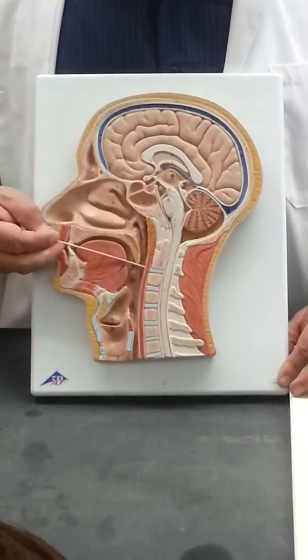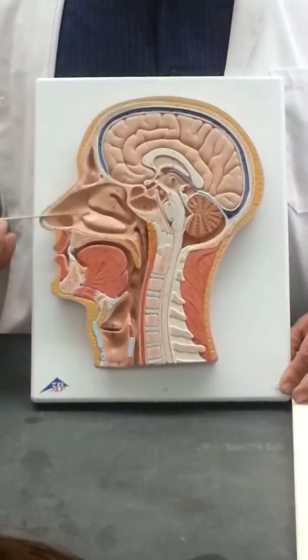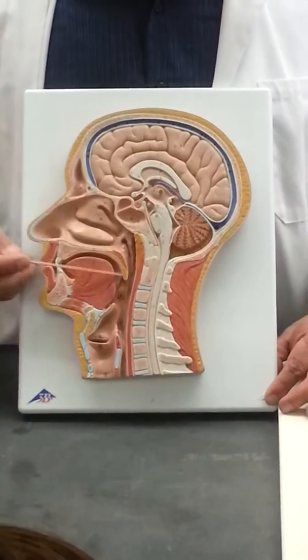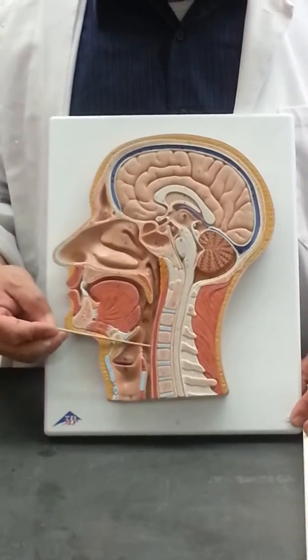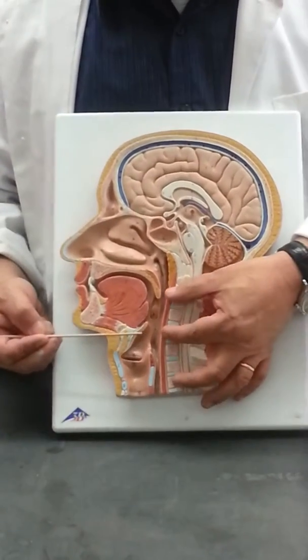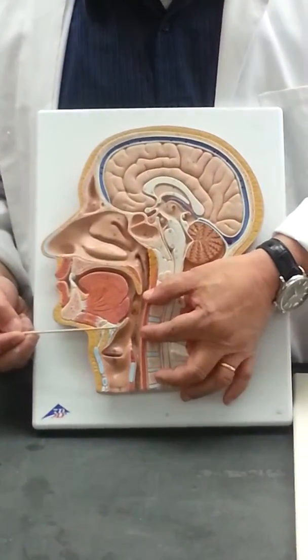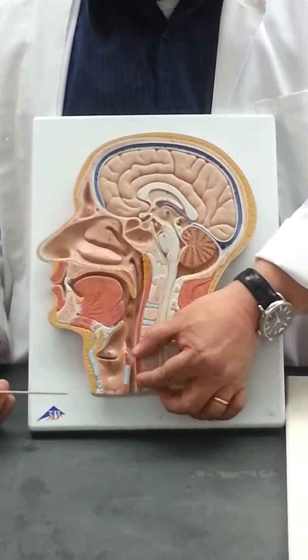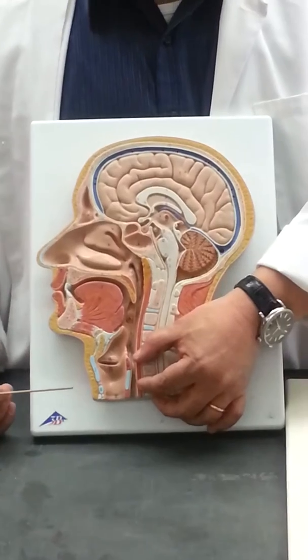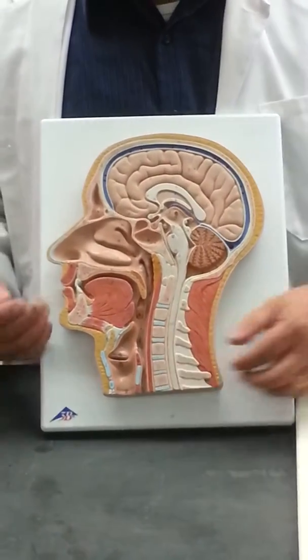If the pharynx is behind, posterior to the nasal cavity, this is known as the nasal pharynx. It's behind the mouth, or oral cavity, is known as the oral pharynx, which will be from here to here. And if it's posterior to this structure here, known as the larynx, it is known as the laryngeal pharynx. Okay, that's the three regions.